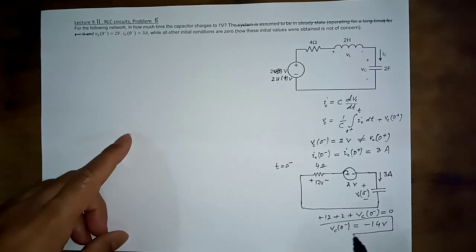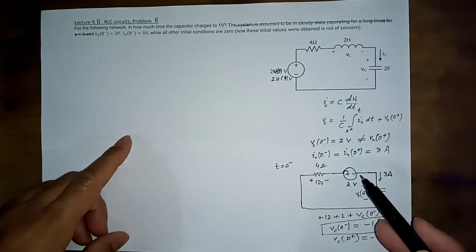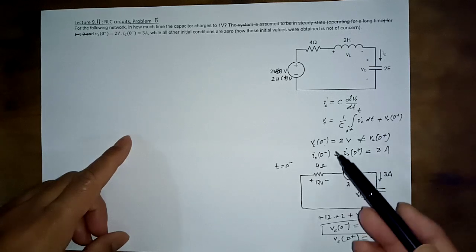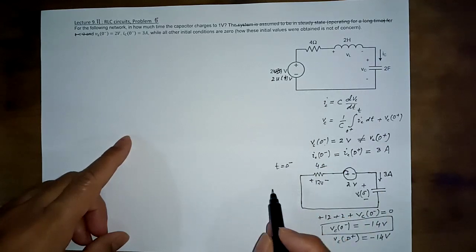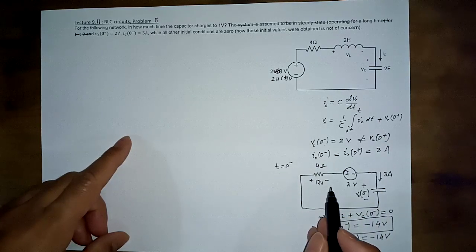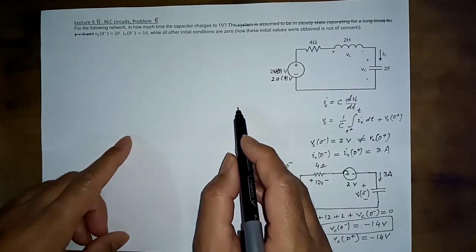This is the value of the capacitor voltage before t is equal to 0, and after t is 0 it will also be the same value because of the capacitor magic here of resisting sudden change in voltage. And the voltage across the inductor, after this voltage source has come into play, is going to change. So the voltage across the inductor is suddenly going to change. Okay, let me draw that as well.